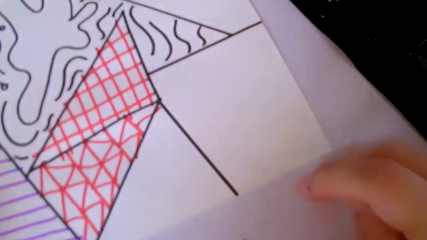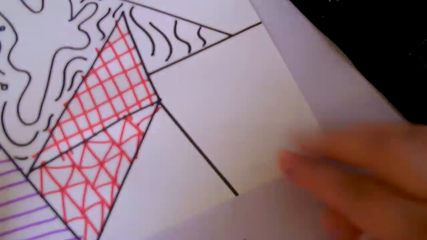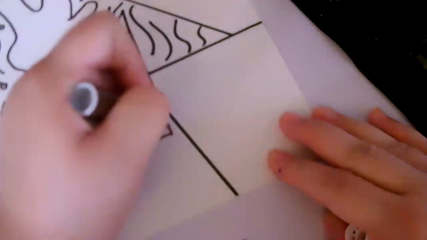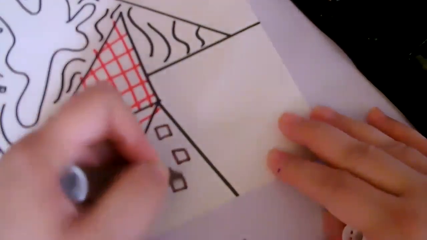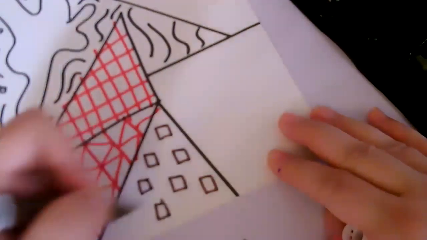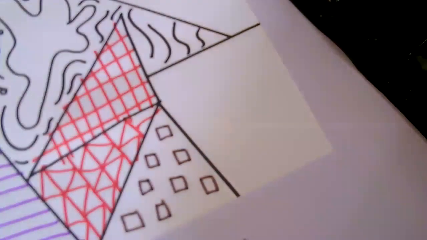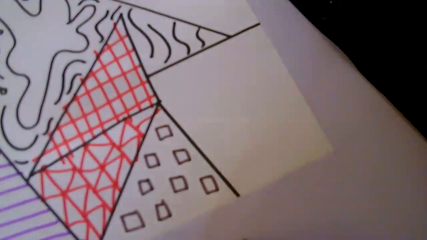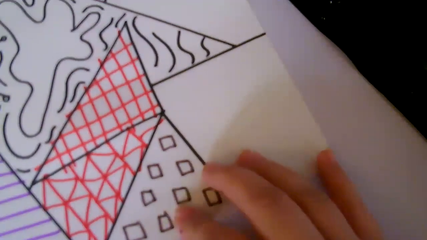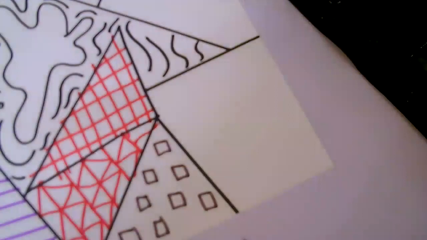And let me see, we've done all kinds of different types of lines. Now I'm going to do just squares. They don't have to be perfect. All right, I did my squares. Now I am going to do a different color. Let me see what color. I want to do purple again. I really like purple.